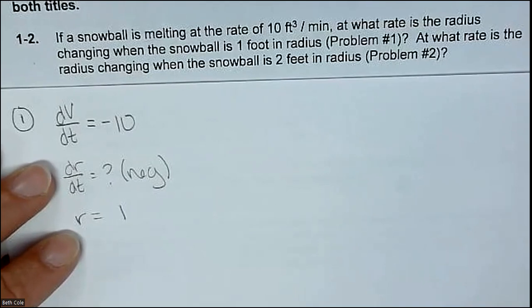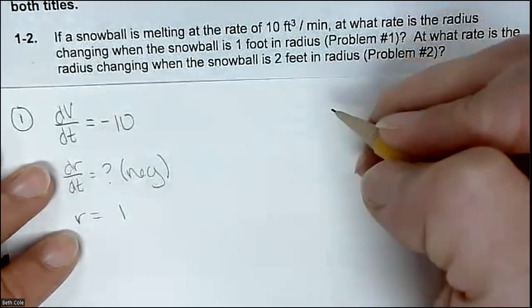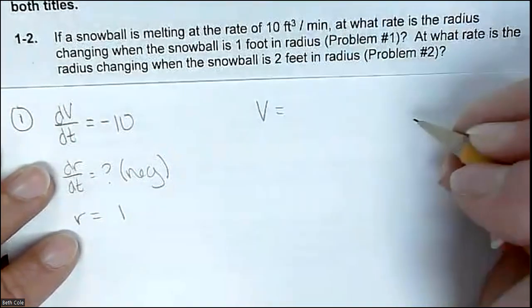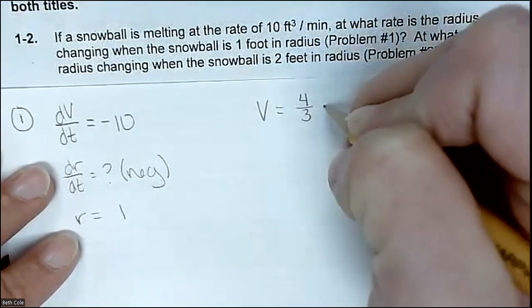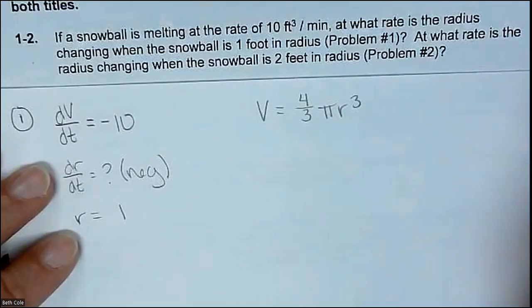Now, which formula on your sheet are you gonna need? Yes, sphere volume. So do you see it on there? 4/3 pi r cubed. Yeah, I'm gonna take it. And if that one's worn out, throw it away. I'll go get more when we're at lunch.